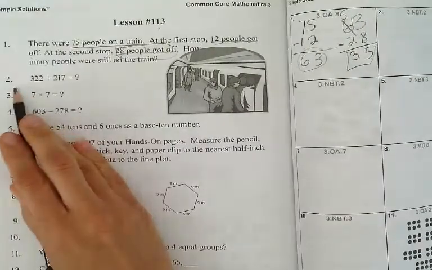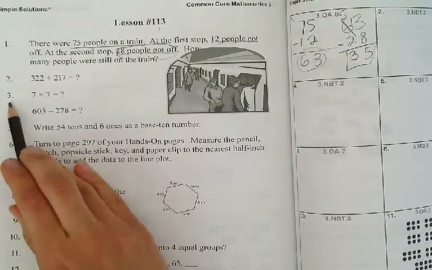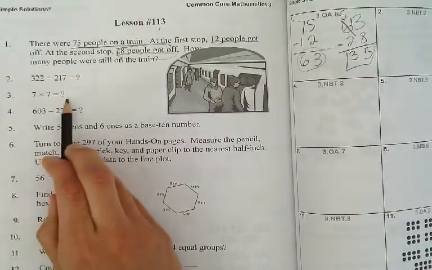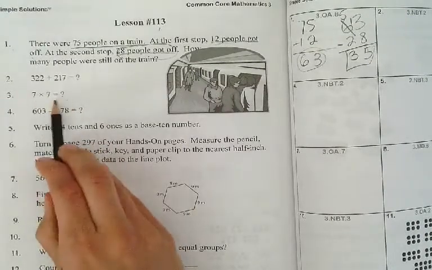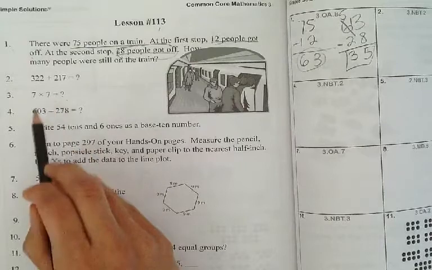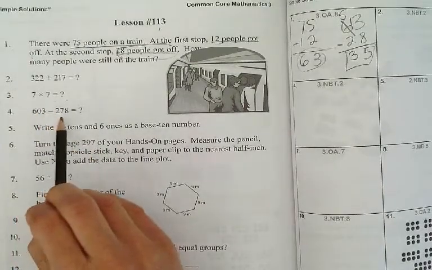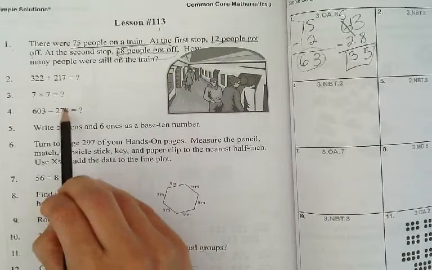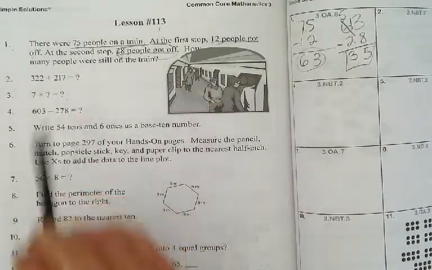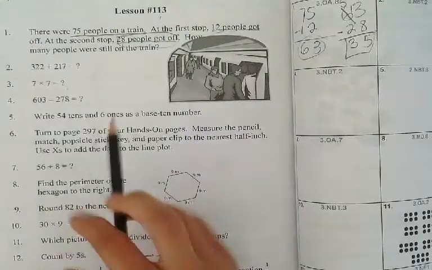Number 2, 322 plus 217. Number 3, 7 times 7. If I needed help with multiplication, I could draw a picture, because that would help me. I could draw an array, I could draw groups. Number 4, 603 take away 278. Now I'm just going through these quickly because I know the majority of us know them. But if you still need help, let me know.